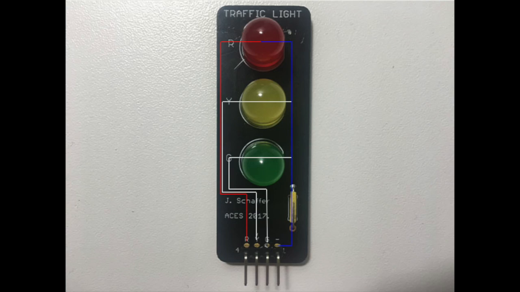First, the current will go through the red LED and into ground for 1 second. Then, the current will go through the yellow LED and into ground for 1/4 of a second. And finally, the current will go through the green LED and into ground for a second. This cycle repeats indefinitely or until the Arduino's power supply is removed.